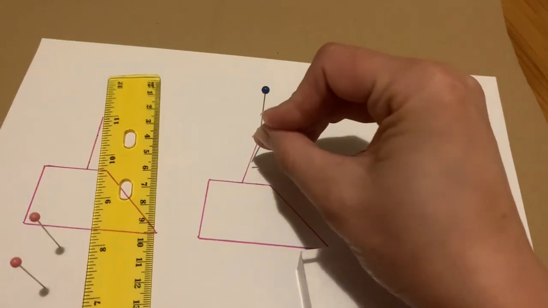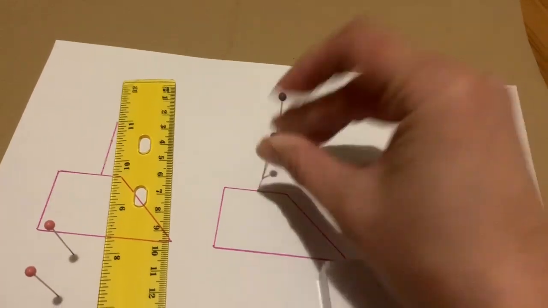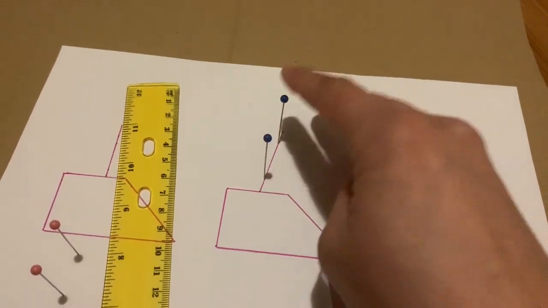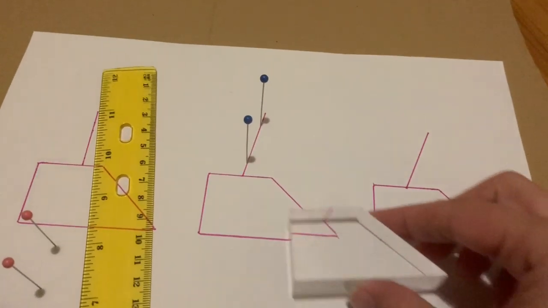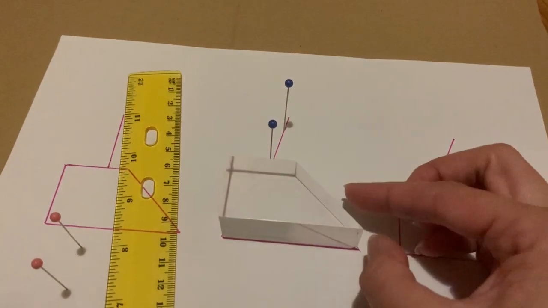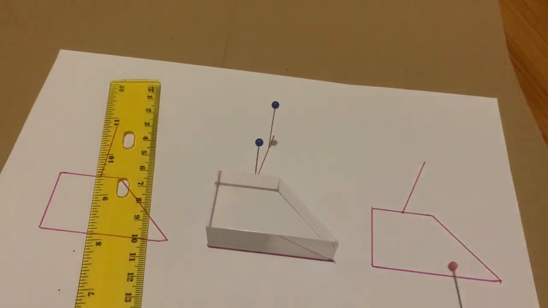So I'm moving my pins where they are now in line again, perfectly on my pink line here. Put my prism, and now here we go. Let's look through the prism.